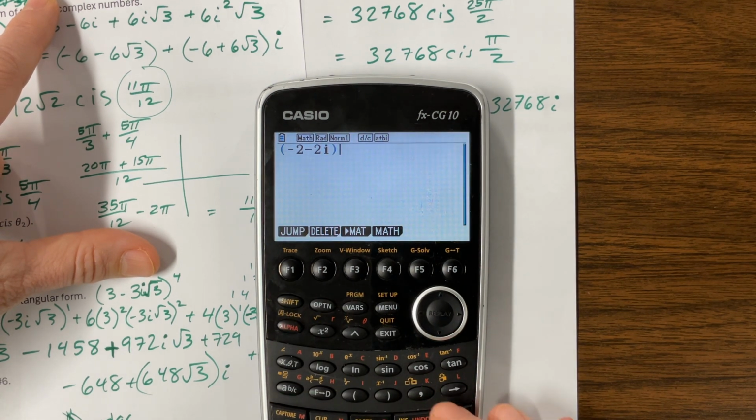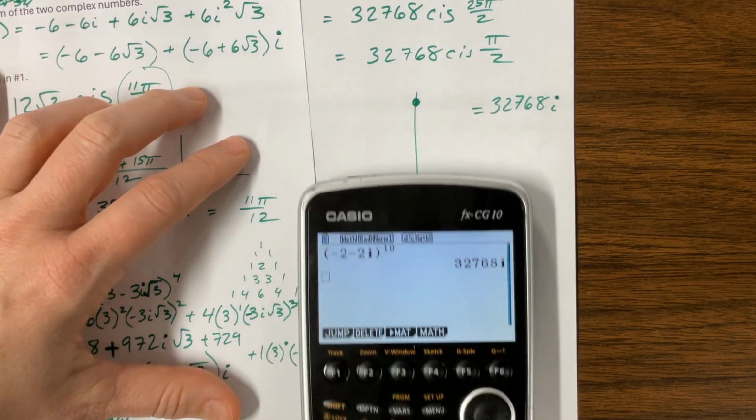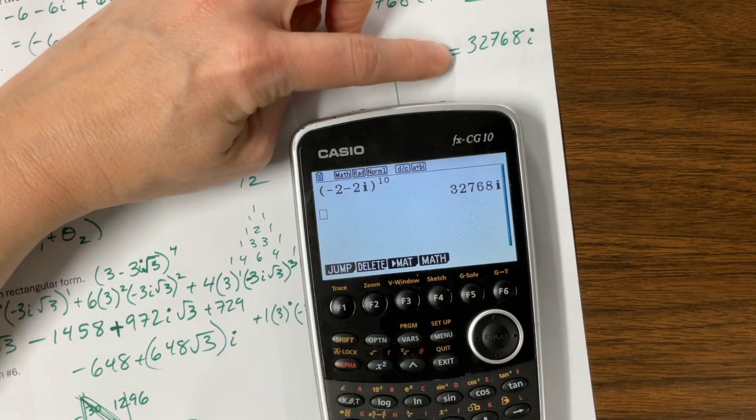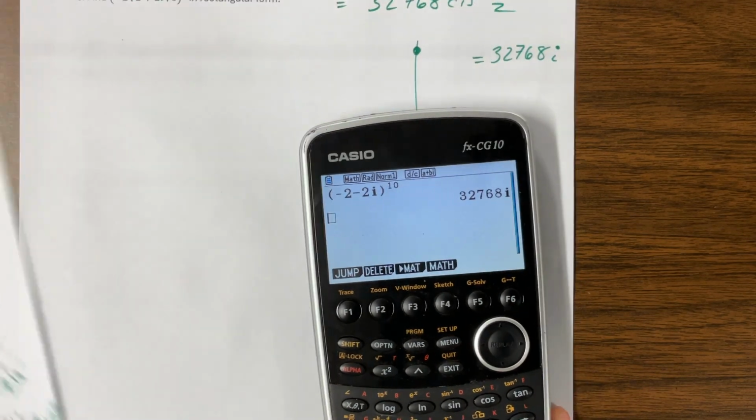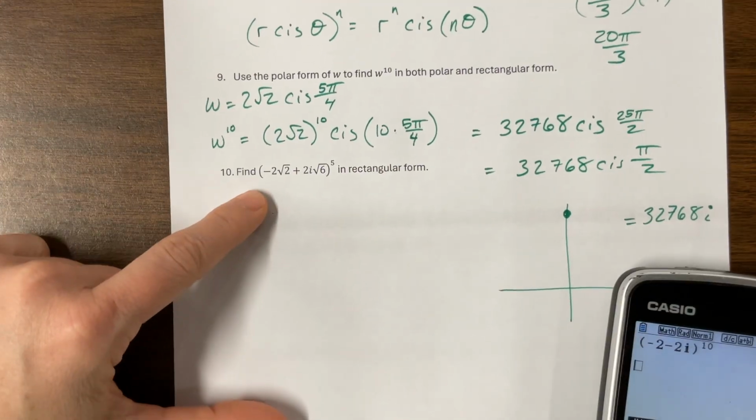Do you remember how we did that before? And now we need to raise this to the 10th power, which was really gross. And we just got the correct answer. Oh, happy day. Oh, happy day. Okay, do you know what? I don't want to.